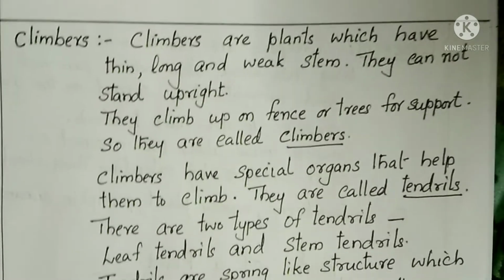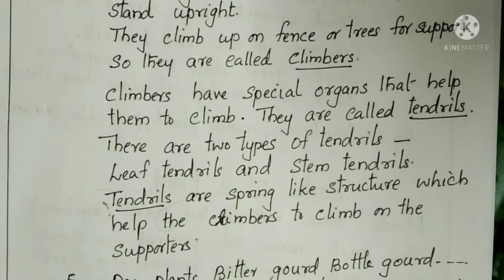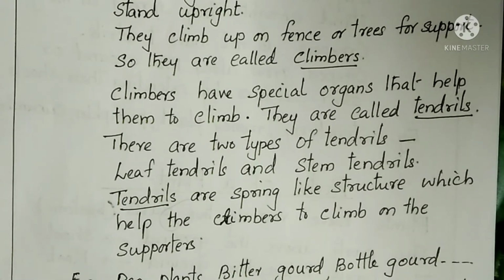Now when they climb, if you have bitter gourd, that means karela, at home, and if you observe the plant carefully, you can see some spring like structures on it. How do these spring like structures help these plants? Next time if you see such plants, you should carefully observe them. You will come to know this spring like part helps the plant to climb and hold the support so that it won't fall down.